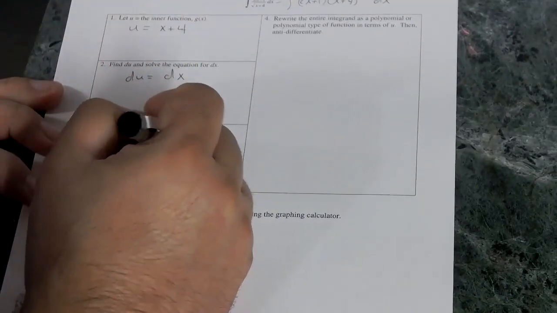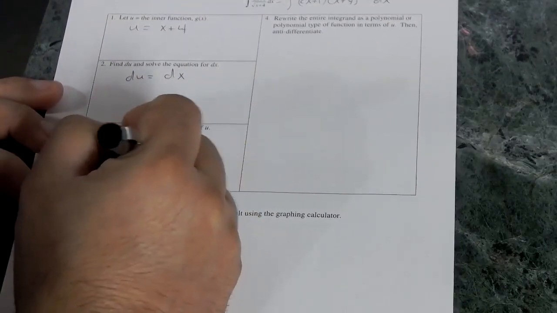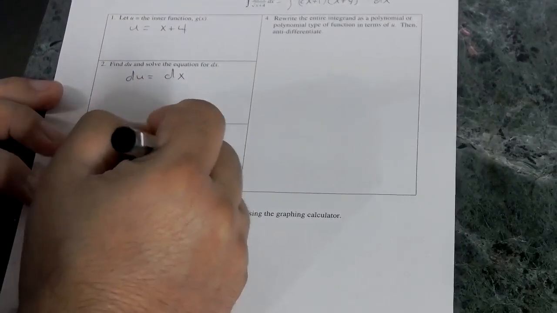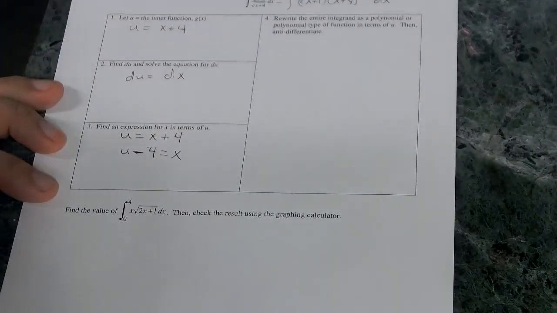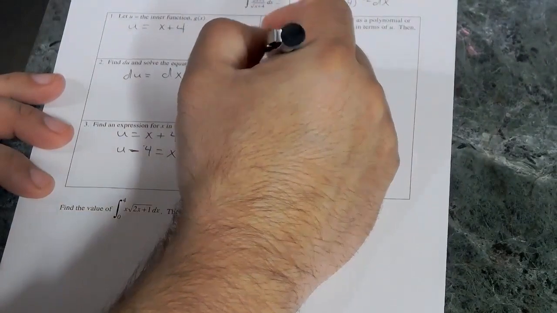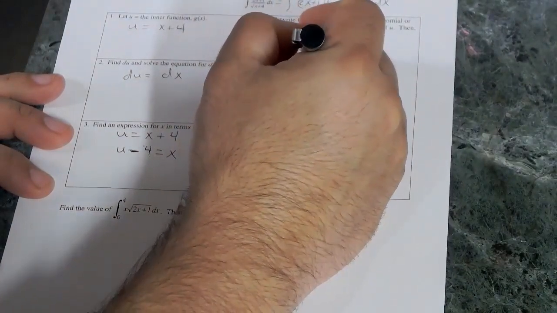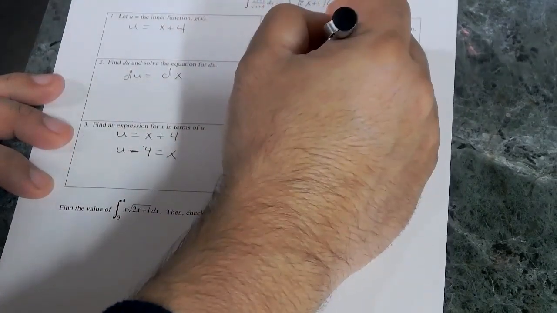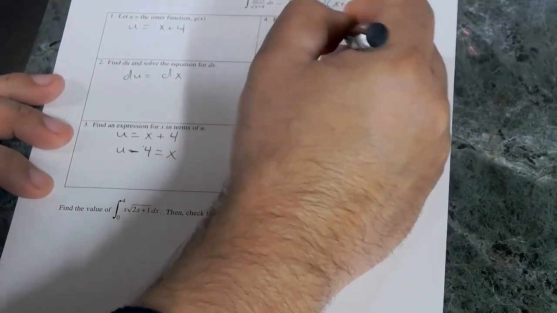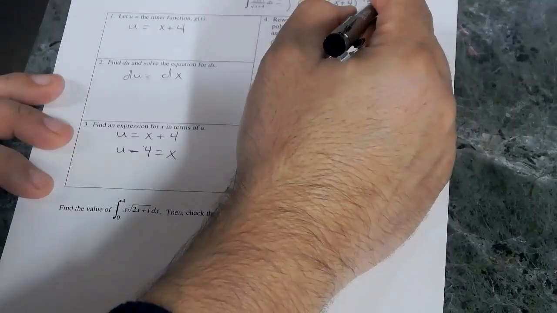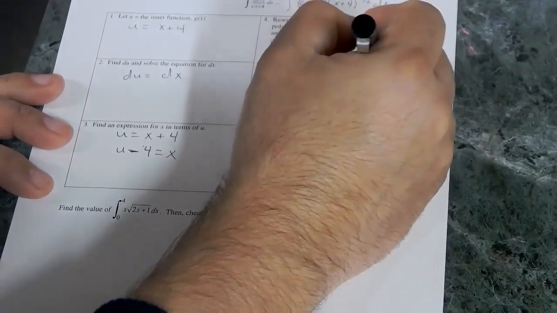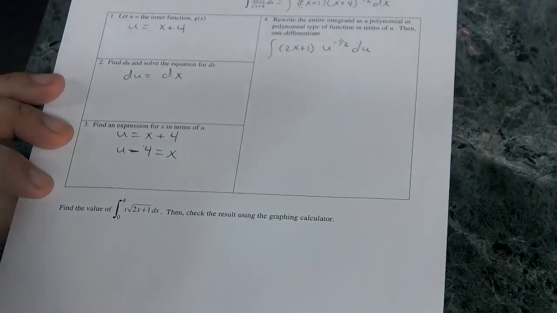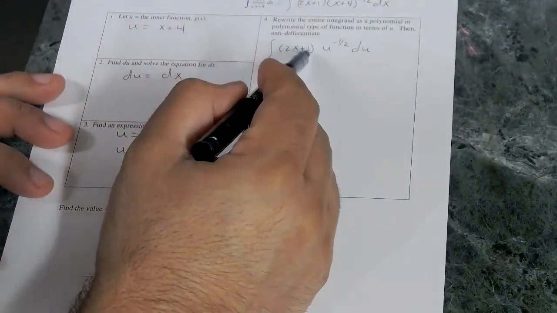Solve this thing for x. So u is equal to x plus 4, and u minus 4 is equal to x. So let's rewrite this guy. You have your 2x plus 1, your x plus 4, that's your u, to the negative 1/2, and dx is du.